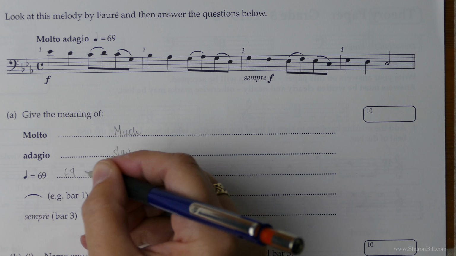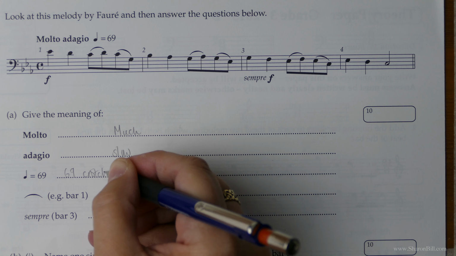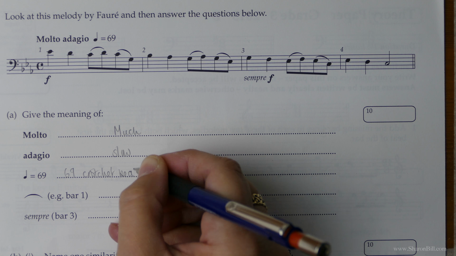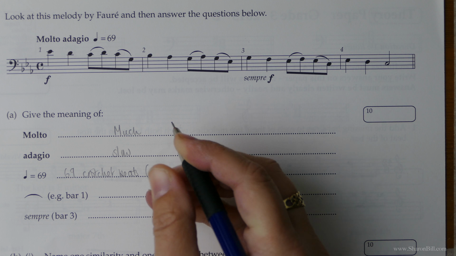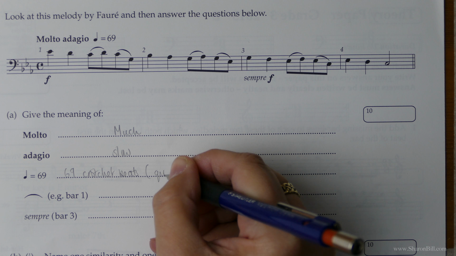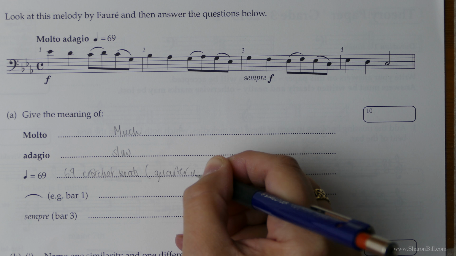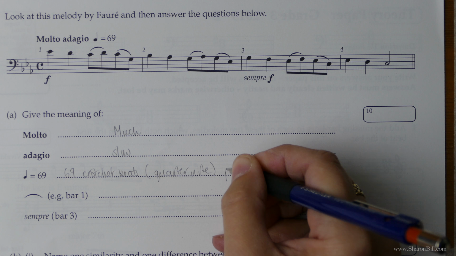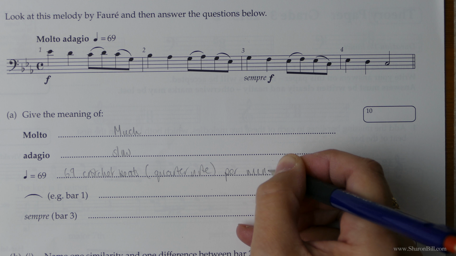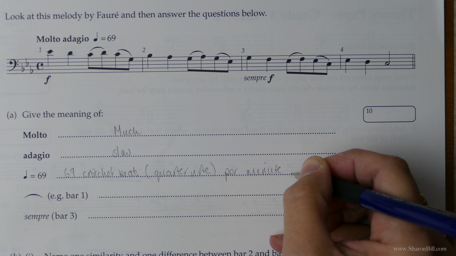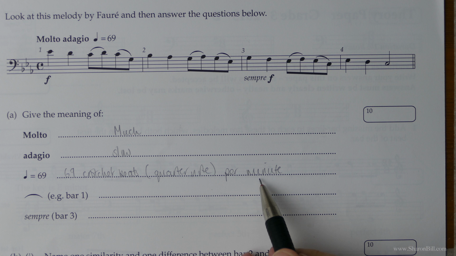We've got to address both points, crotchet beats, or alternatively you would say quarter note beats per minute. That's the other important fact. So we need those 3 aspects.